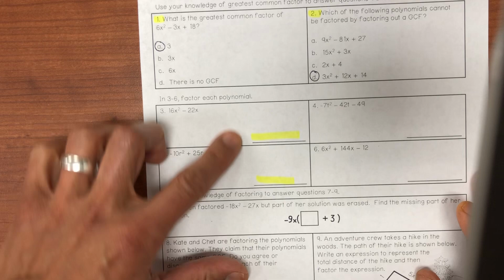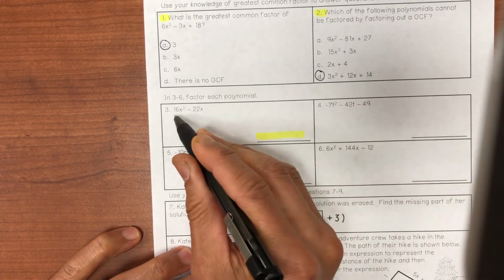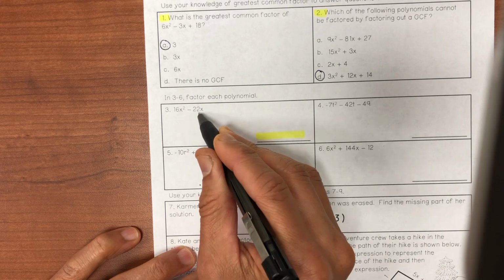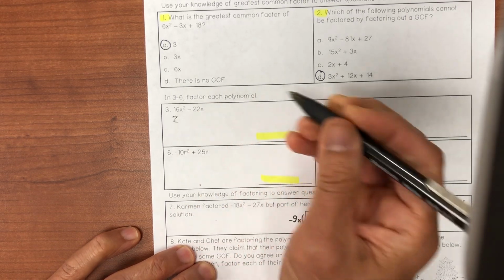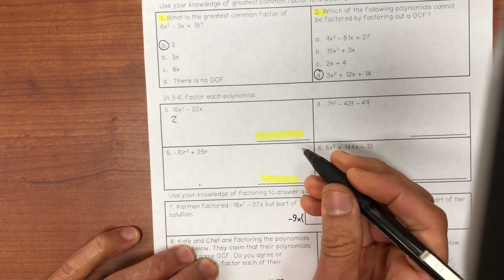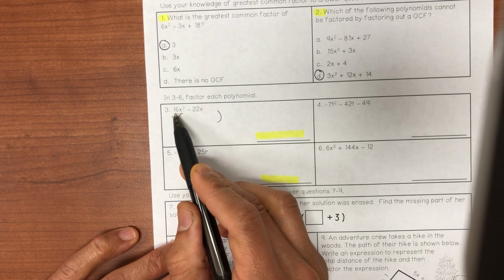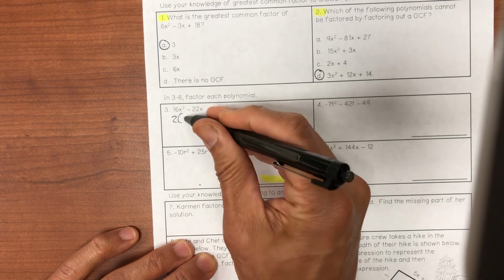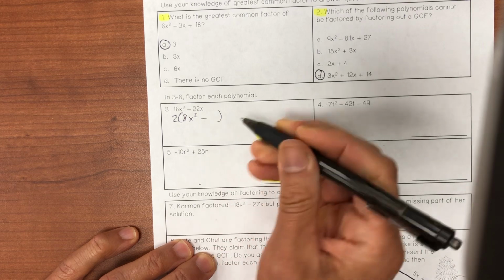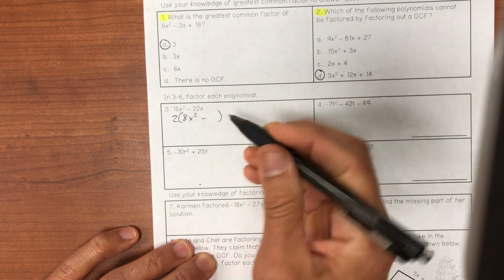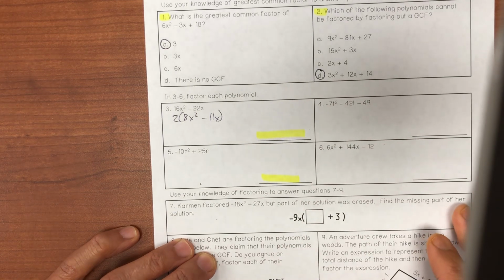Okay, factor each polynomial. We did this on the previous sheet. So let's pull out our GCF here. Looks like all we can use is 2. Yeah, 2 is the largest number. And 2 times what gives us 16x squared? That would be 8x squared, minus 2 times 11x would give us 22x.